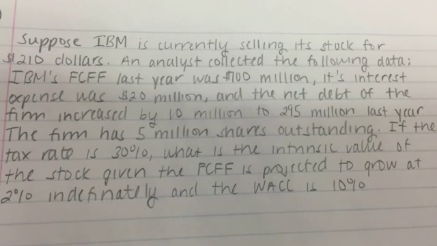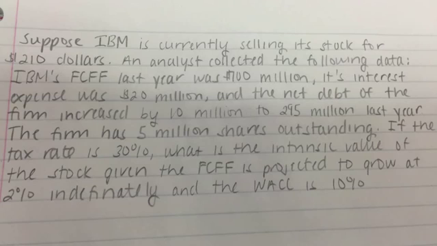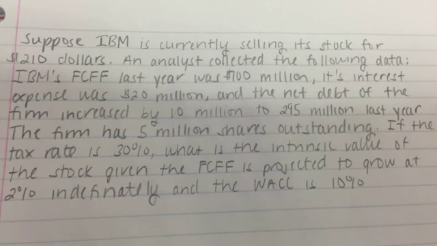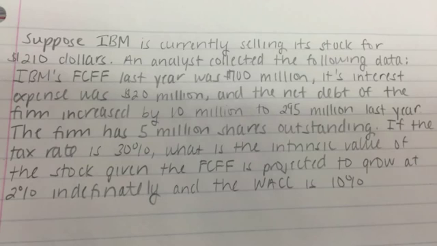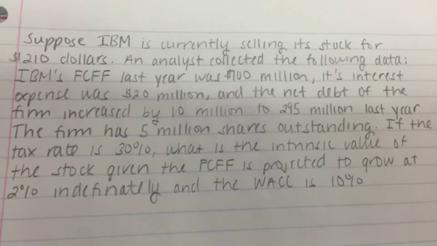Now let's get into a more real-life situation. Suppose IBM is currently selling its stock for $210. An analyst collected the following data. IBM's FCFF last year was $100 million. Its interest expense was $20 million, and the net debt of the firm increased by $10 million to $295 million last year. The firm has 5 million shares outstanding. If the tax rate is 30%, what is the intrinsic value of the stock given the free cash flow of the firm is projected to grow at 2% indefinitely and the WACC is 10%?